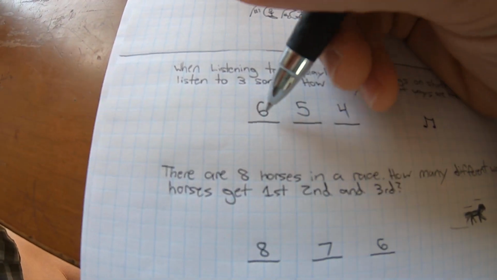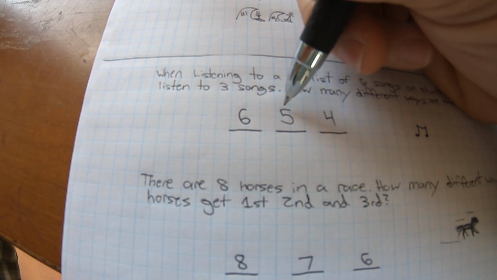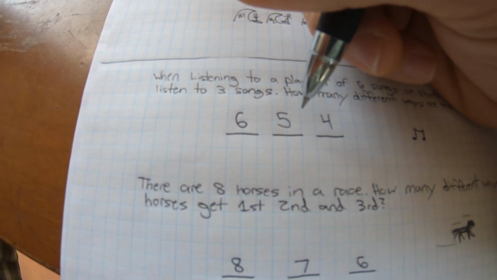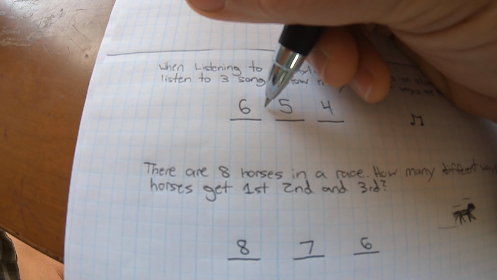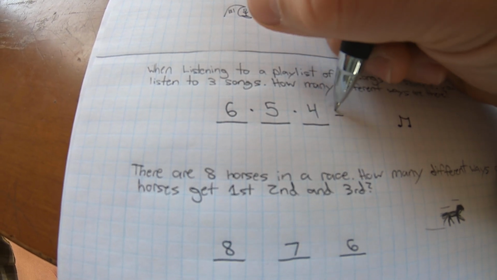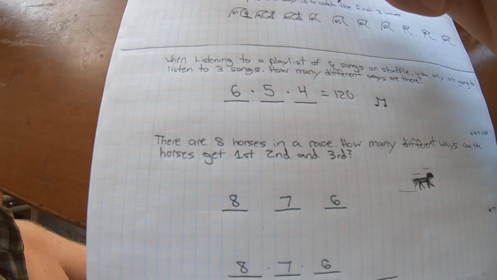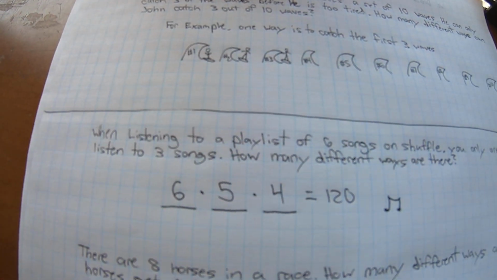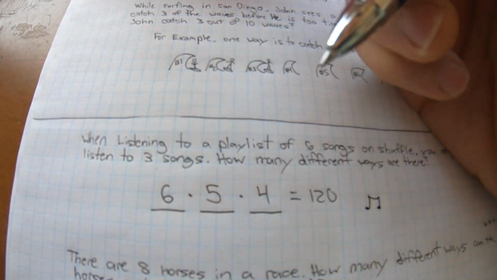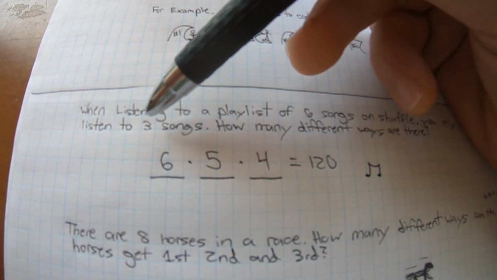So we can choose one of the 6, and then there's only 5 left. So then we can choose one of the 5, and then there's only 4 left. And then we can choose one of the 4. So what we do is we take 6 times 5 times 4, which equals 120, which means when there are 6 songs, and we can only listen to 3 of them, there are 120 different ways that we can listen to 3 of the 6 songs.